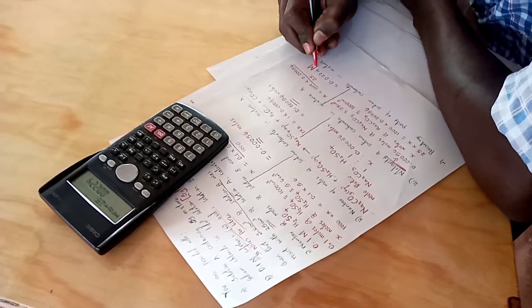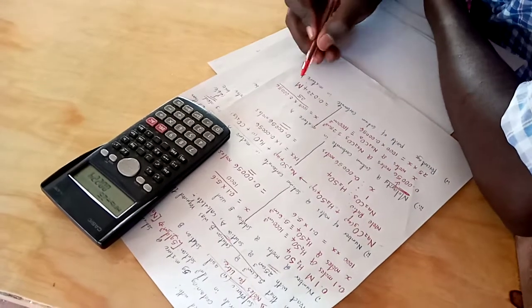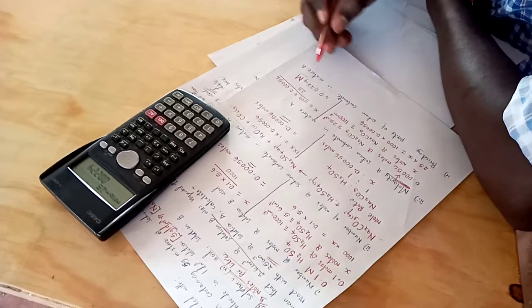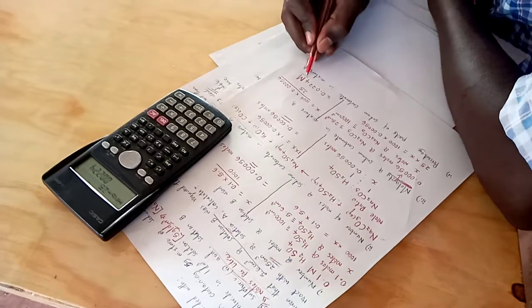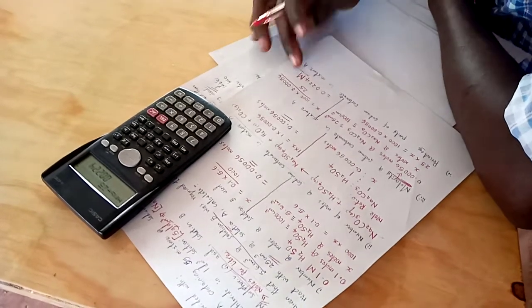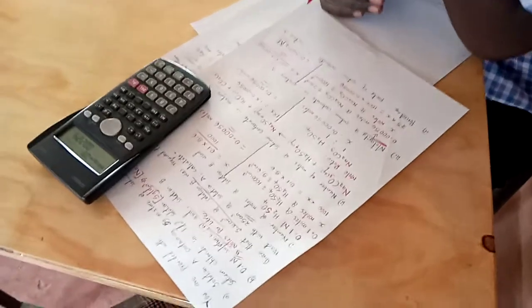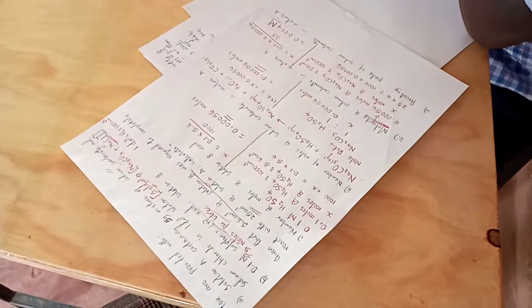Now, because we are being asked about molarity, this is going to be capital M. Capital M. It is good for students to note that if you are not good at writing a capital M, you can as well write moles per liter to stand in for this capital M. But if you're good at writing a capital M, then you are good to go.